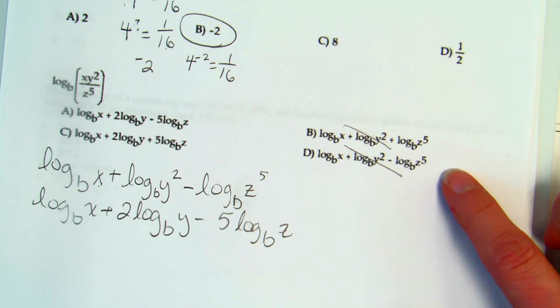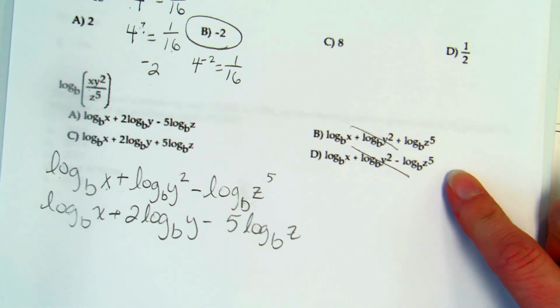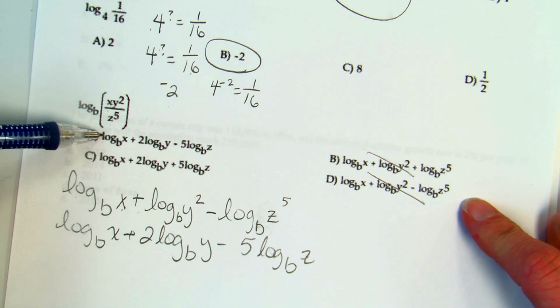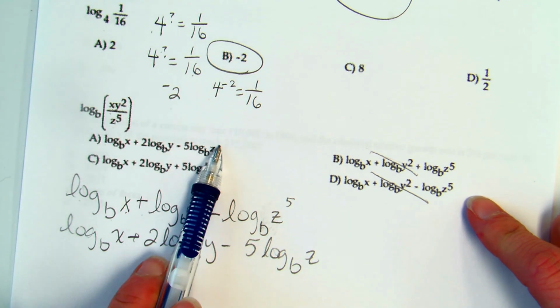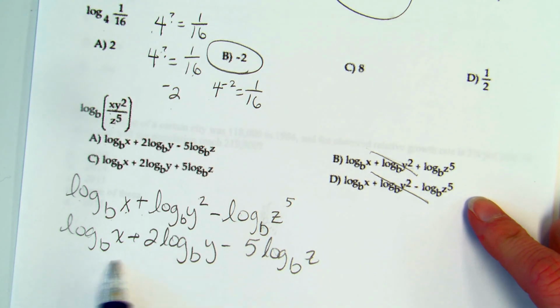Somebody would pick D. Bam, got another one right, and you really did not get it right. Which one's left? No exponents here. Remember, when you're expanding, you cannot have exponents. They have to be brought down from an exponent and become multiplied to that logarithm. So A is the correct answer here.